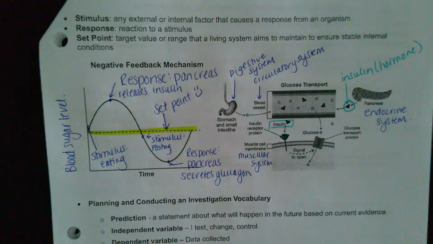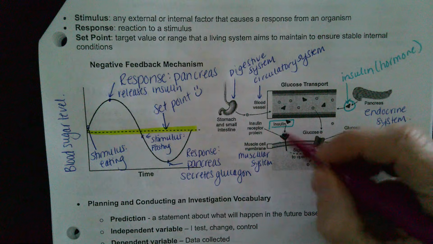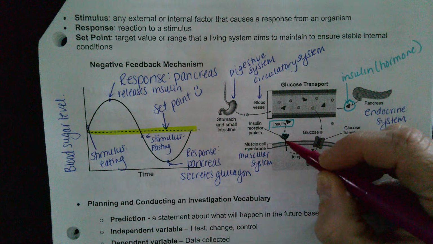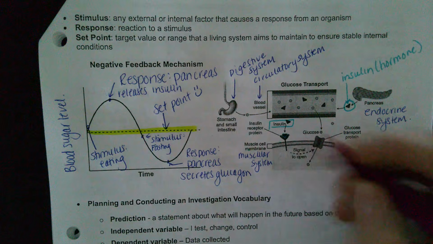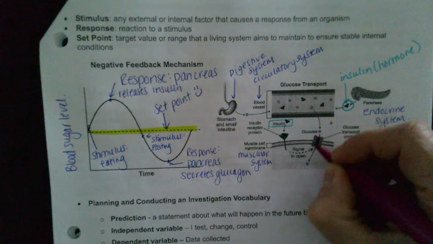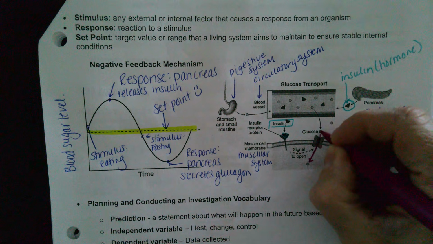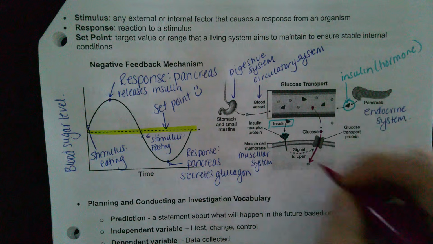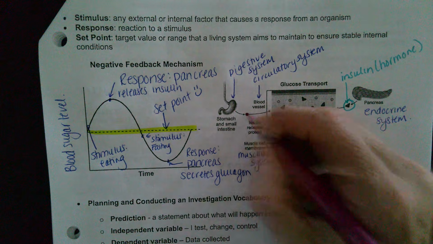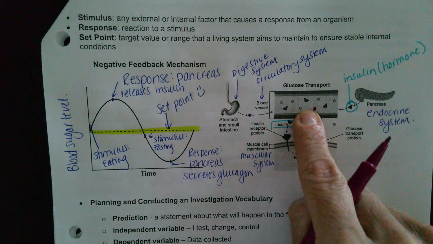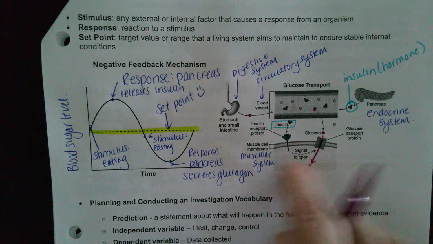And once you have that target cell, when the insulin and the receptor match up, that's going to unlock this portal, right? That glucose transport protein, and the glucose that was inside of your blood from your digestive tract now can enter into the muscle cell.